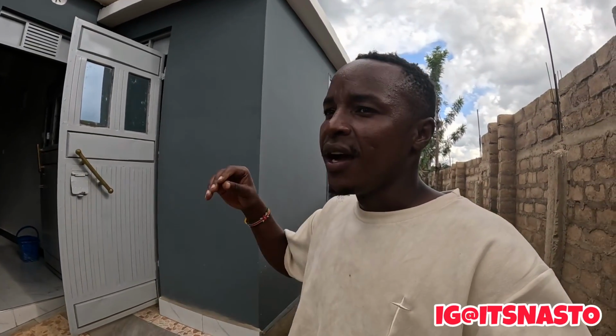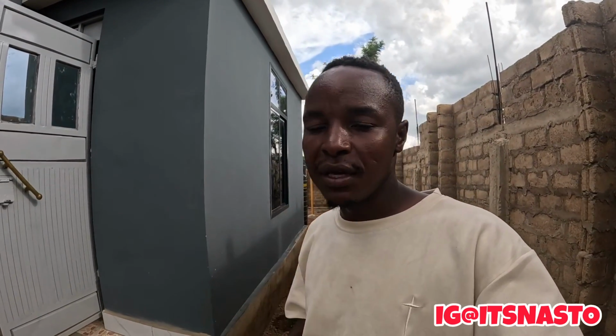So a good thing about construction, respect your workers, respect the people that work for you, respect the people that are building for you a home, so that even if one day you have an amazing home, they will always feel proud that, hey, even me, I was part of this, part of constructing this amazing house.